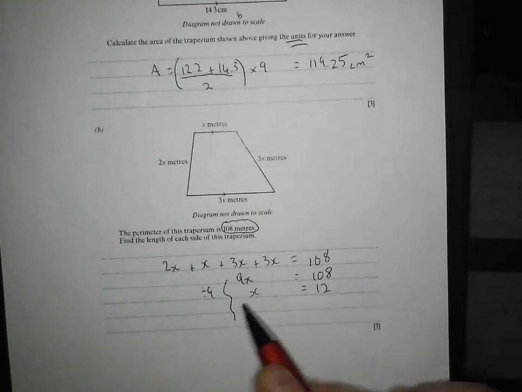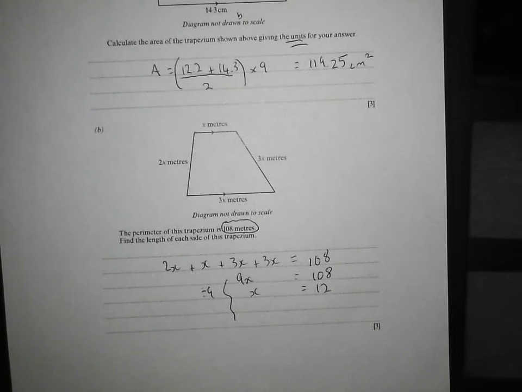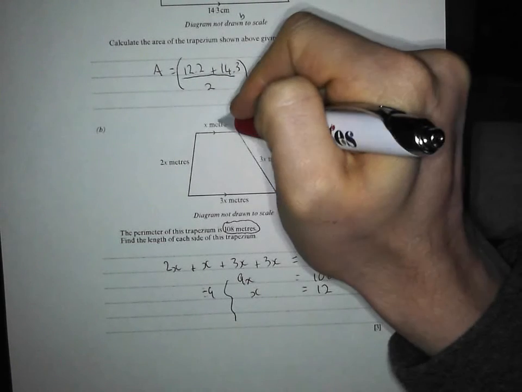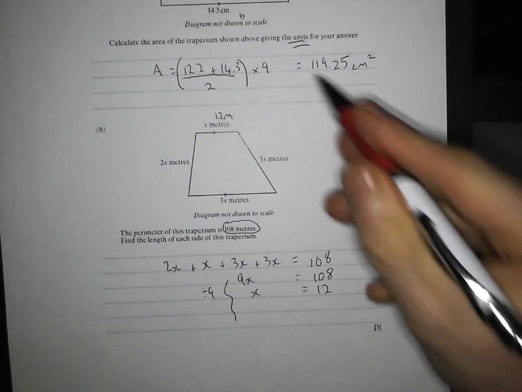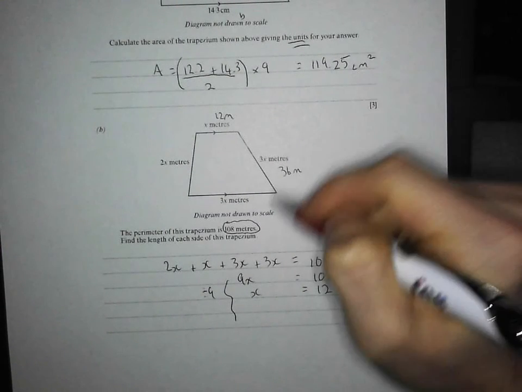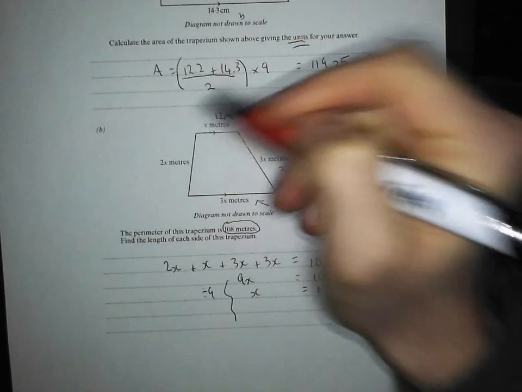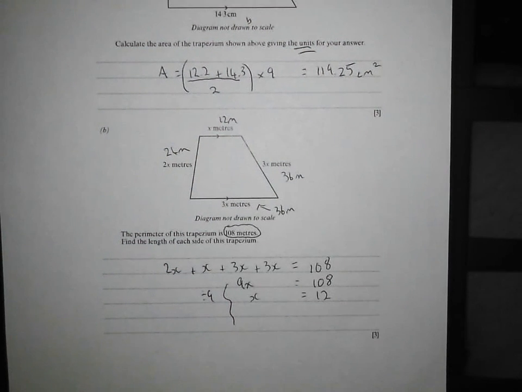And then don't leave it at that, because it asks you to find the length of each side of the trapezium. So let's make sure we get these done. When x is x, that's 12 metres, that's easy enough. 3 lots of x, that's going to be 3 lots of 12, that's 36 metres. That one there is also going to be 36 metres. 2 lots of x, 2 lots of 12, 24 metres. A nice question there. Let's take the marks.